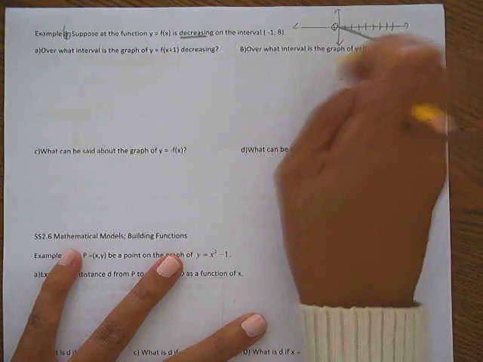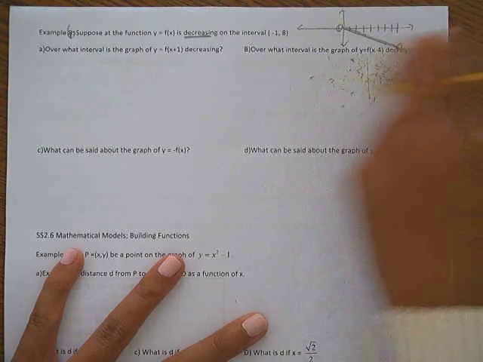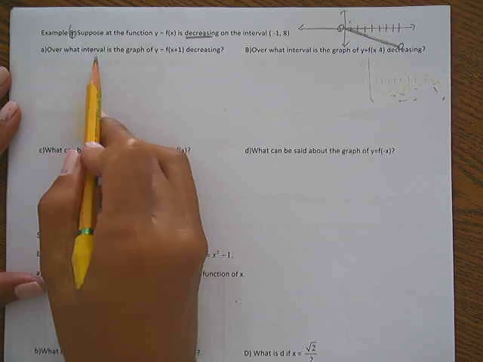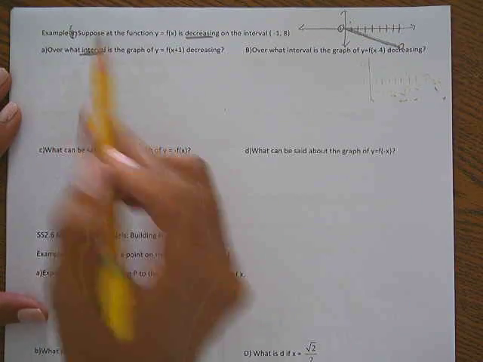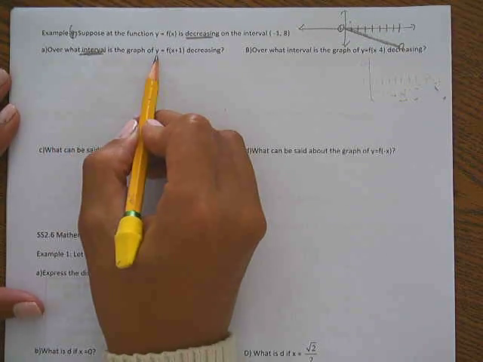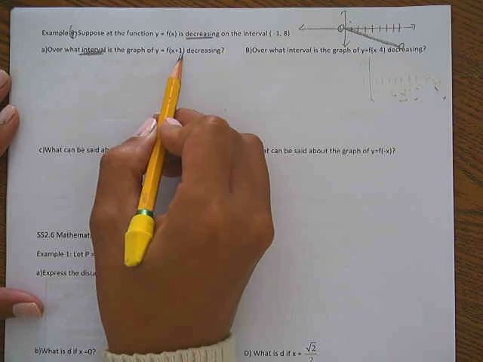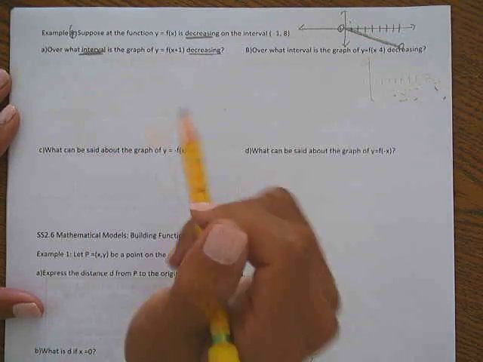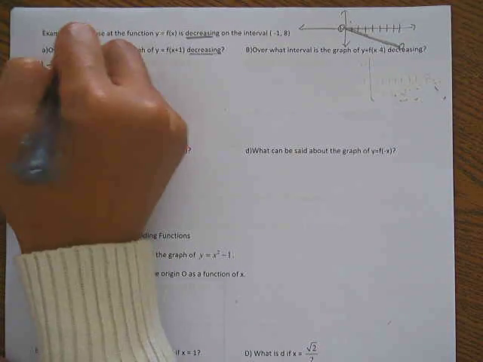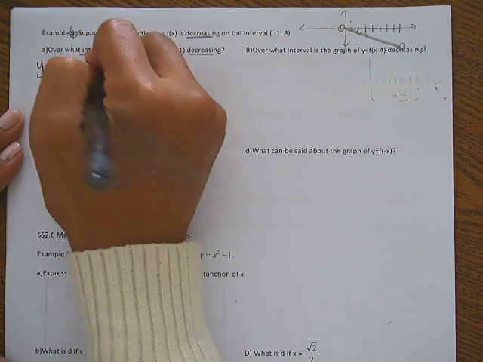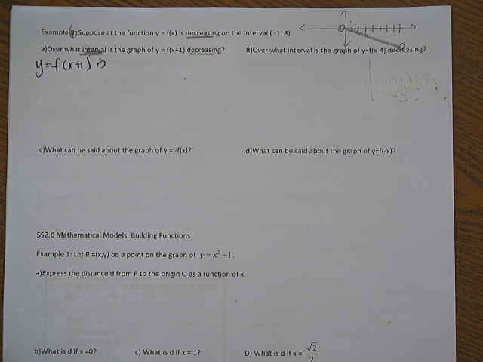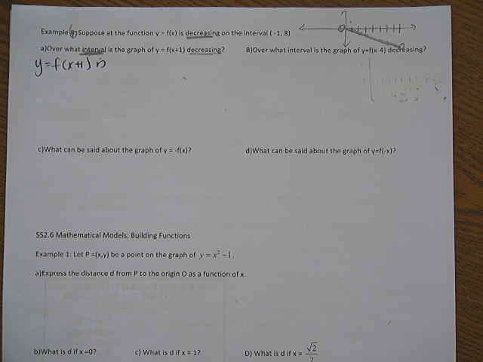All right, I'm going to erase this because I'm going to need the space to do example B. Over what interval, written in interval notation, is the graph of y equals f of x plus 1 decreasing? I want you to think about this transformation for me. State the transformation. What is y equals f of x plus 1?